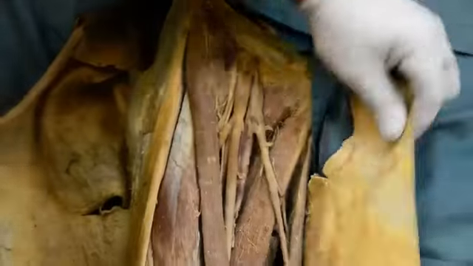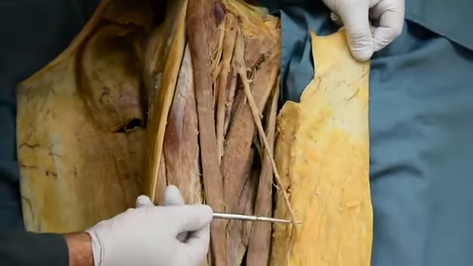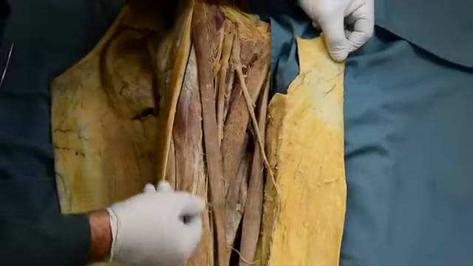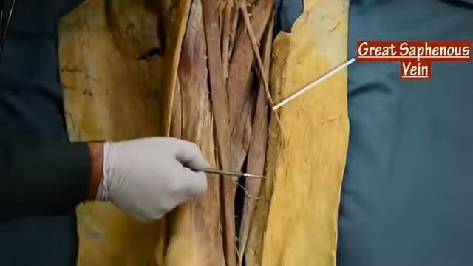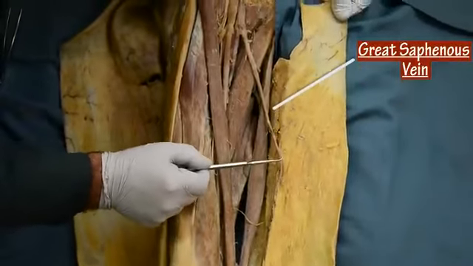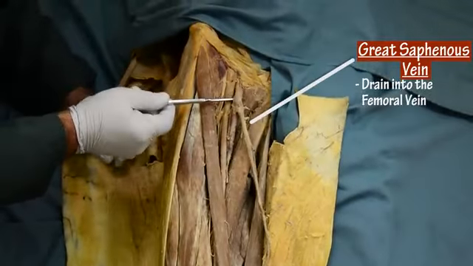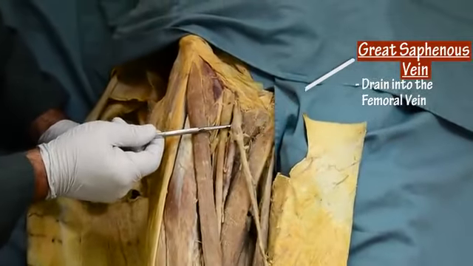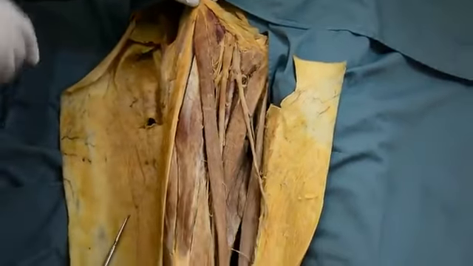Also, on the medial side, you can find one of the superficial veins of the lower limb, the great saphenous vein, which runs within the superficial fascia, goes all the way up, and drains into the femoral vein. Okay? Now let's go with the muscles in the region.